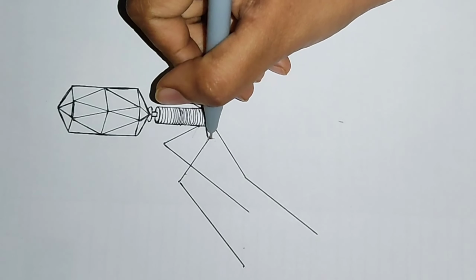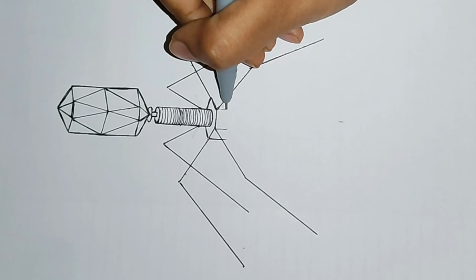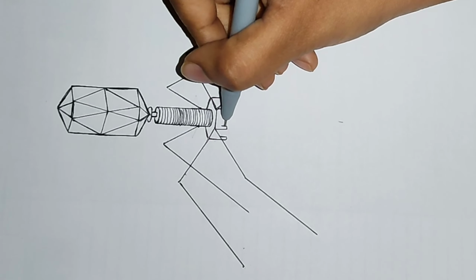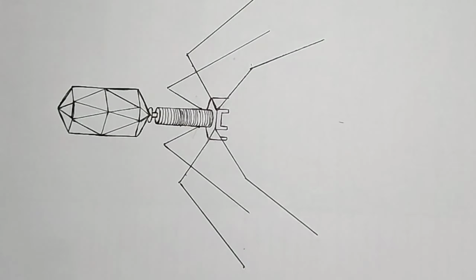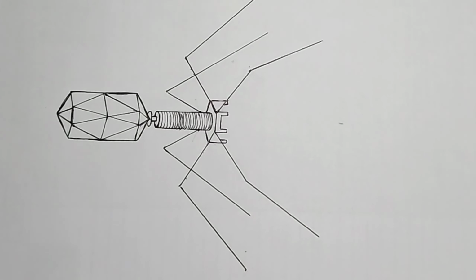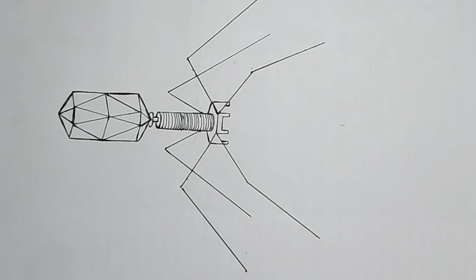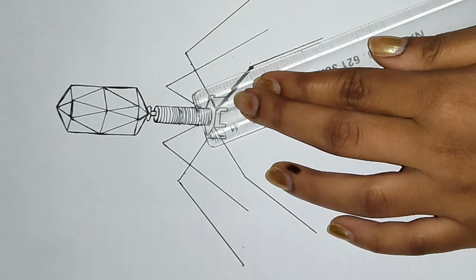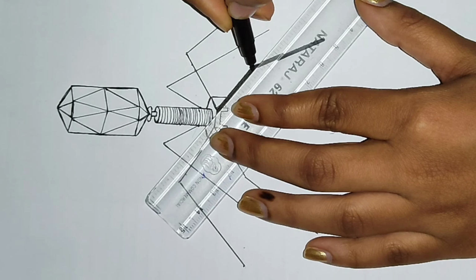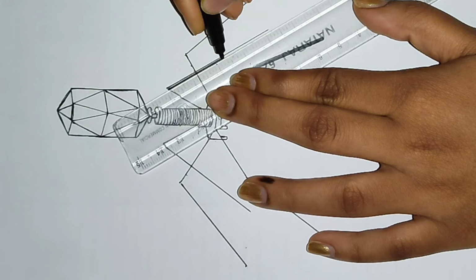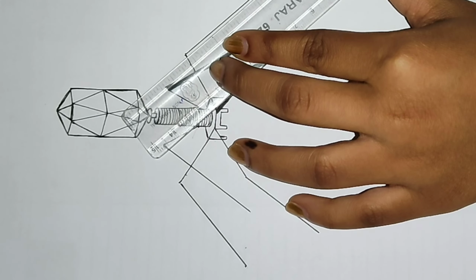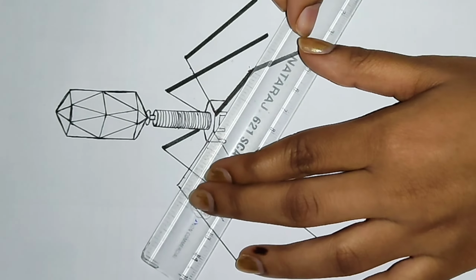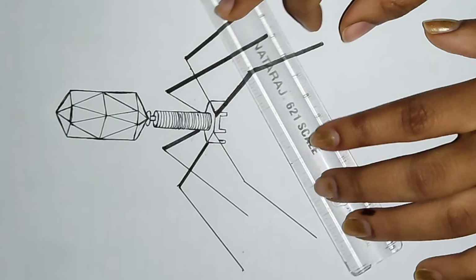Now let's complete the base of the diagram. Now to darken the tails, I am using a sketch pen, because if I use a pen it takes longer time. So as I used the pen to draw the entire diagram, I am using a sketch pen. If you are using a pencil to draw the entire diagram, you can use an HB pencil or an 8B drawing pencil.